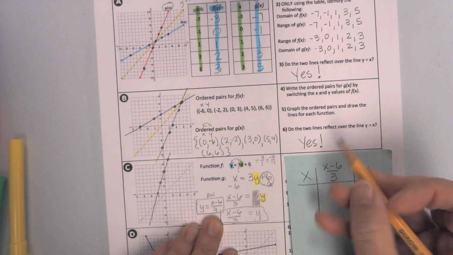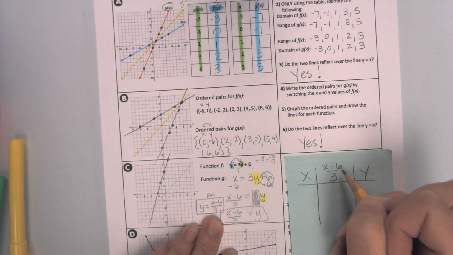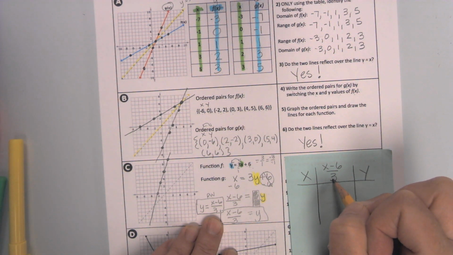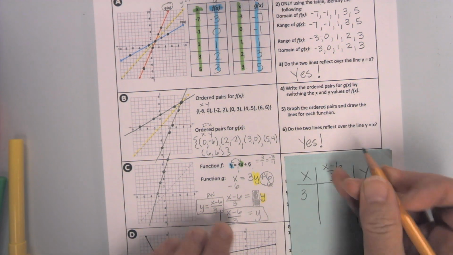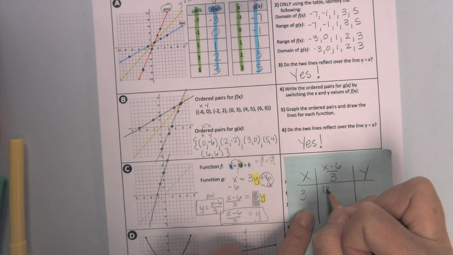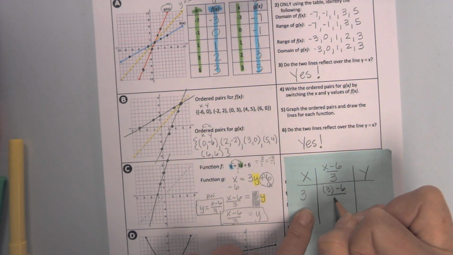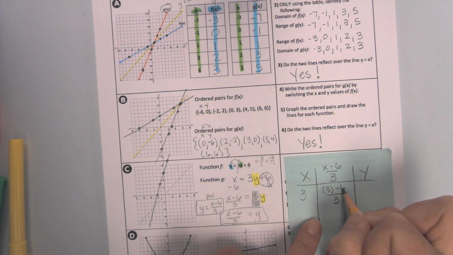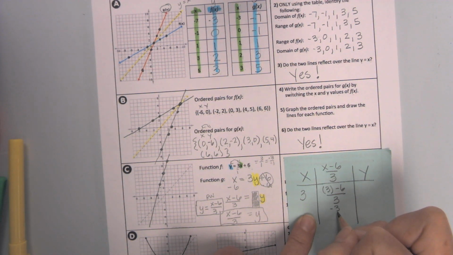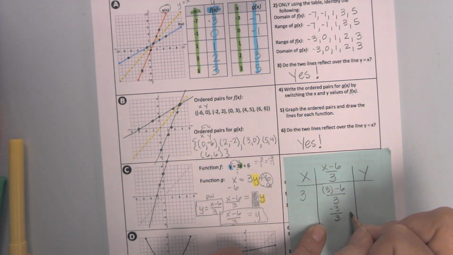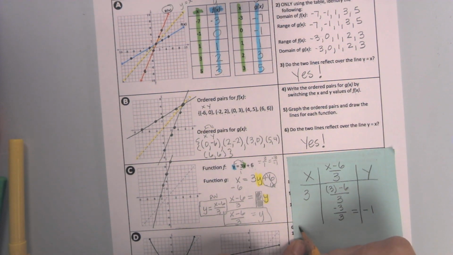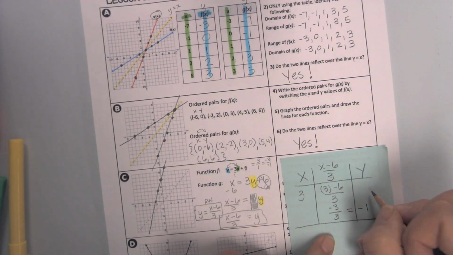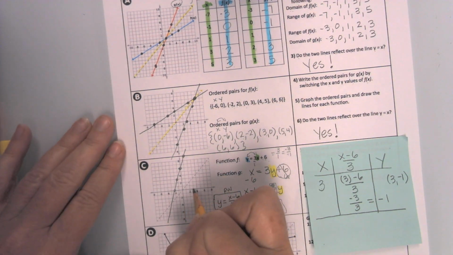So I'm going to choose values. Notice I have a 6 and a 3. I'm going to choose values that make it very simple to solve this. If I choose 3 as my x, I'm going to substitute 3 minus 6 over 3. Now 3 minus 6 is going to be a negative 3 divided by 3. And negative 3 divided by a positive 3 is going to be a negative 1. So that's my first point. It'll be 3 comma negative 1. So I'm going to come over here, go to 3 and negative 1.